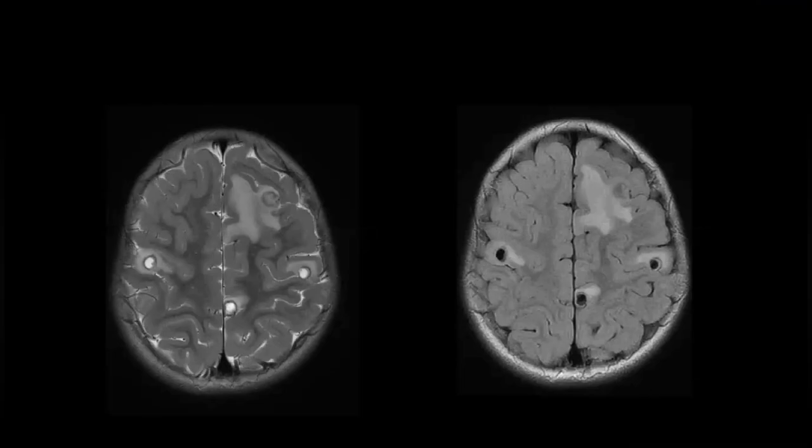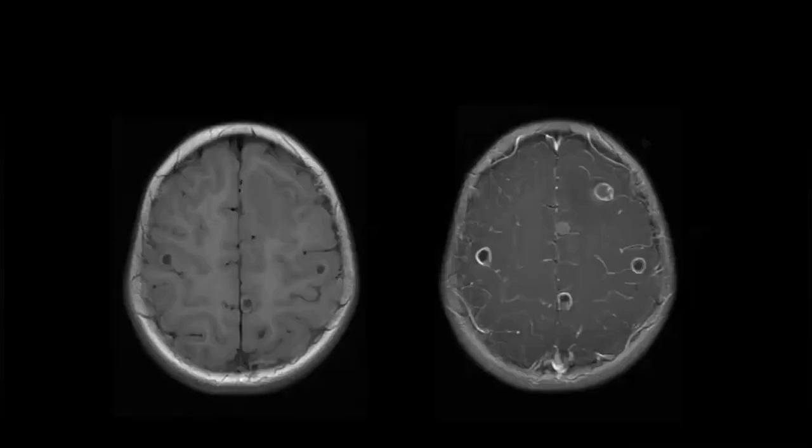Okay, in T2, these are cystic lesions with surrounding edematous changes. On FLAIR, the internal fluid is suppressed, but the surrounding pathological edema is appreciated. So I'm thinking of metastasis. This is pre and post. Yes. So in post-contrast images, again, there is ring enhancement and no internal soft tissue enhancing component. Meninges are showing normal enhancement.